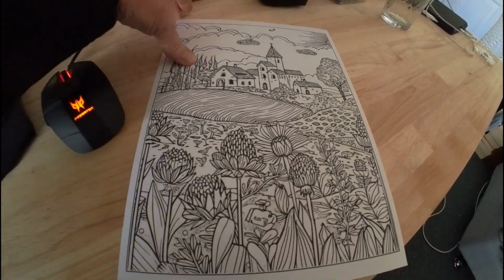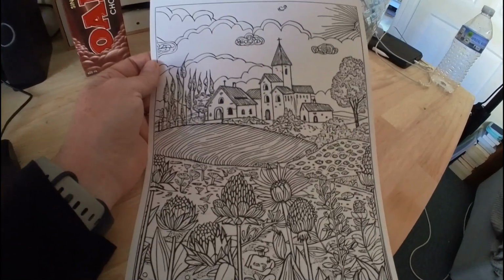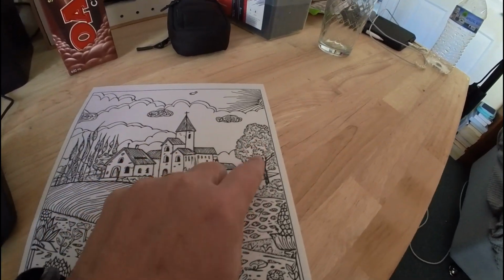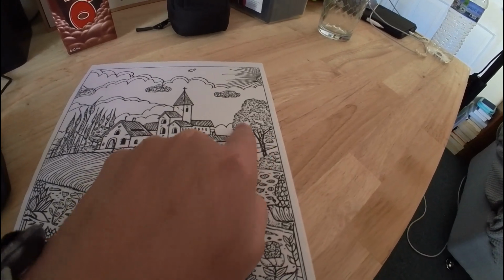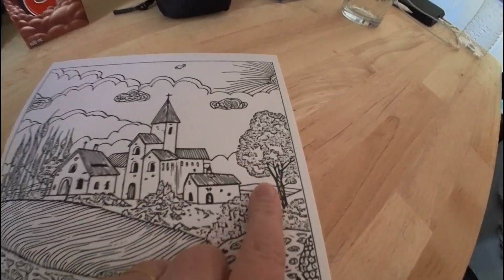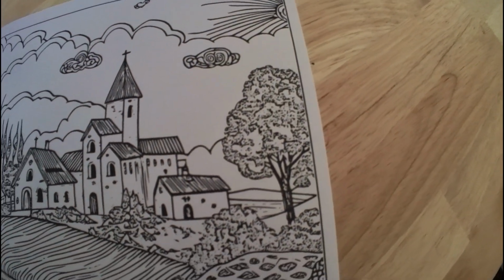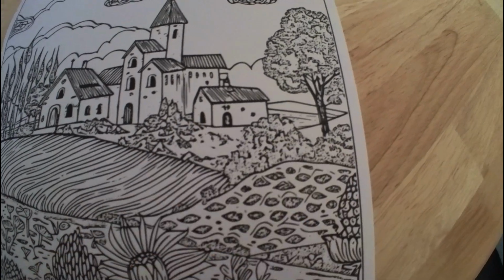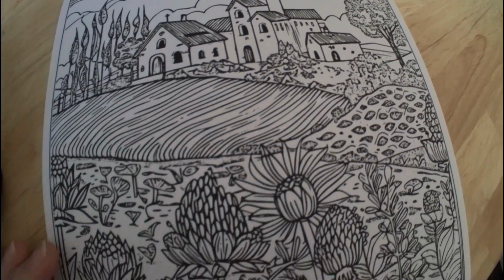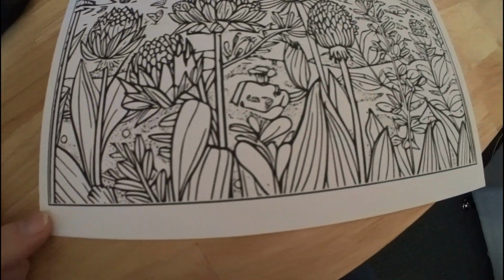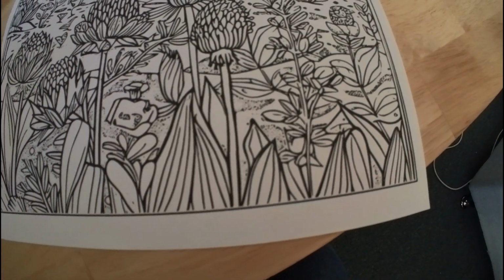So you can, if you want to, print and go. I just wanted to have a check of this one just to make sure the lines come up. There are some areas like this tree, for example, that have not a very defined sort of colouring in piece, but you probably just use blocks of colour anyway, depending on how you colour in. But this does not look too bad as a colouring in piece.